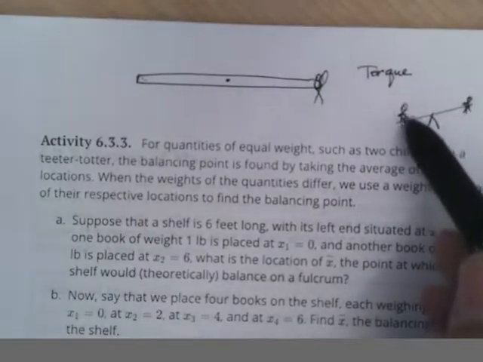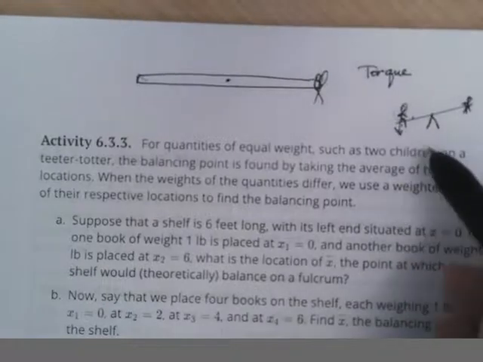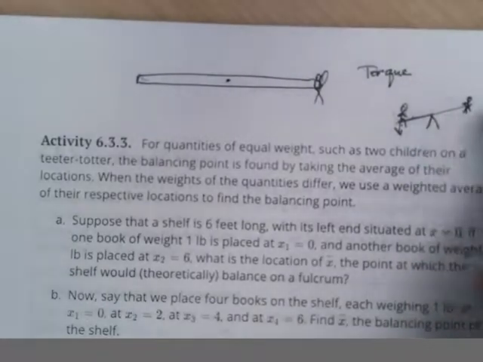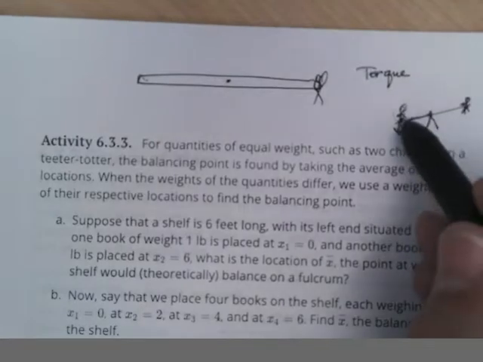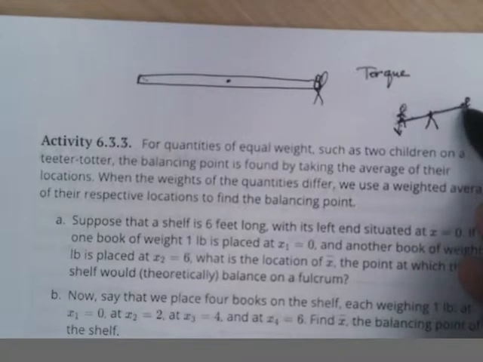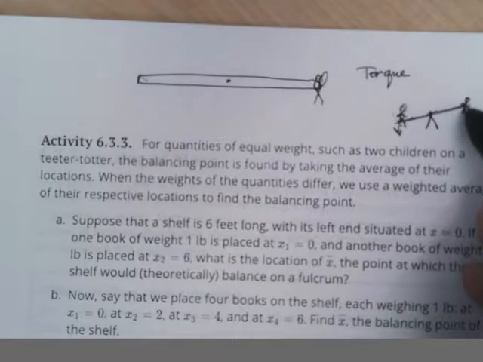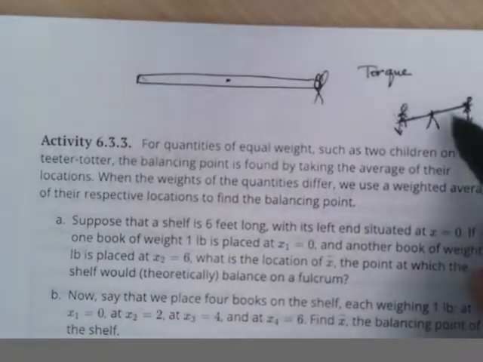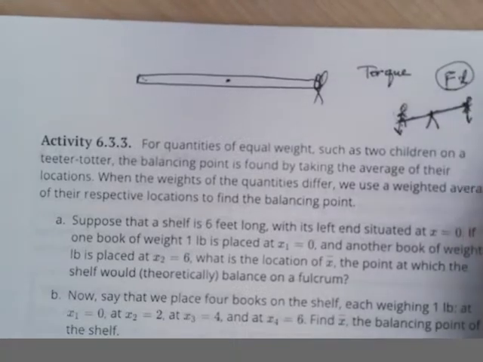Well, the mass of the bigger person causes a stronger force down, its weight, and it's working on a lever arm from the pivot point, from the fulcrum to the person. And over here we have a lighter person with a longer lever arm, and that balances a heavier person with a shorter one. So the force times the length of the lever arm is called torque.